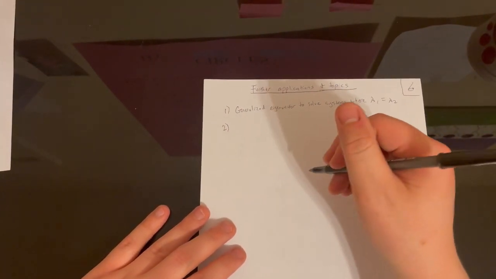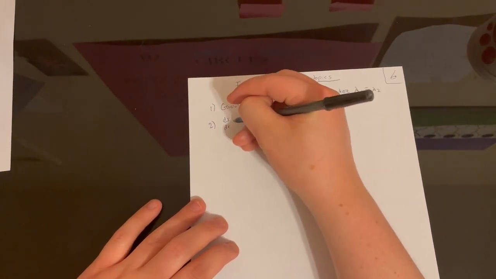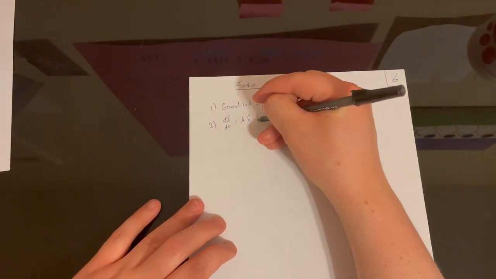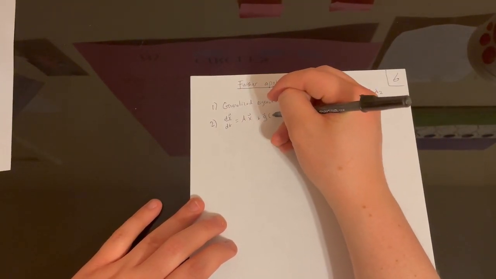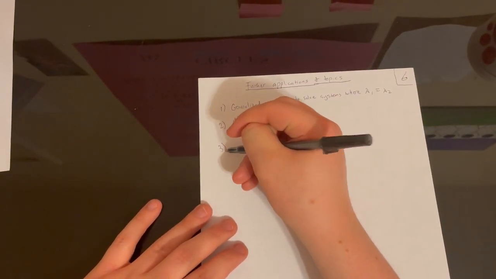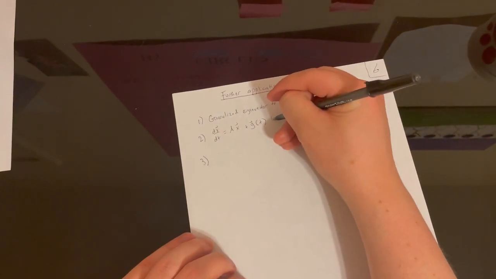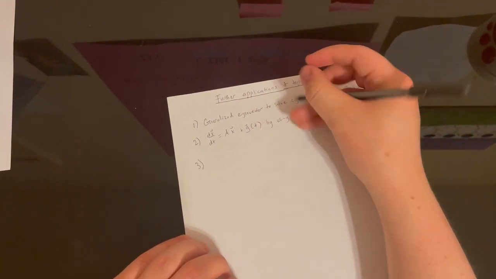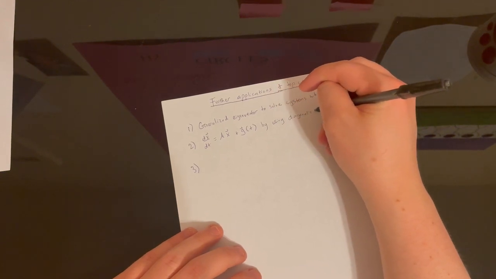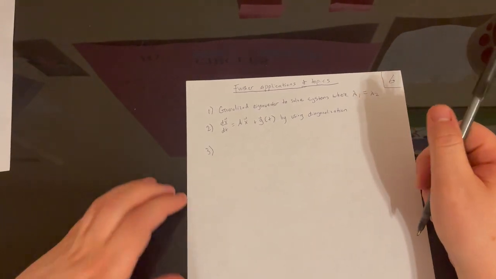Next, we can also solve systems in the form dx/dt is equal to Ax, which is what we had, but plus our non-homogeneous term g of t. So we can solve those. Oh, by the way, we solved this by using another topic in linear algebra, diagonalization, which is very cool.